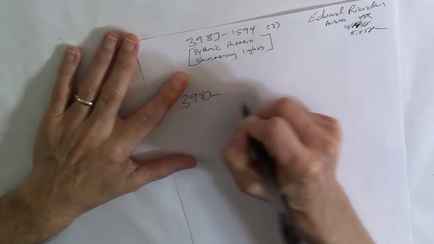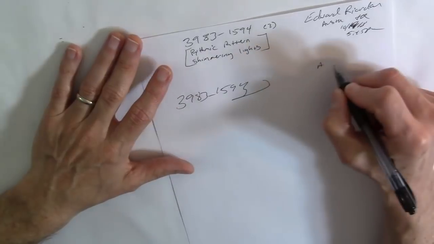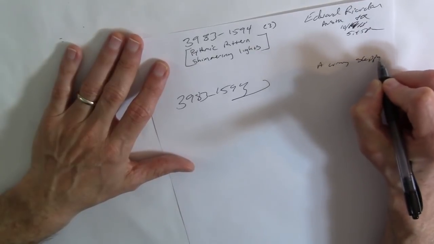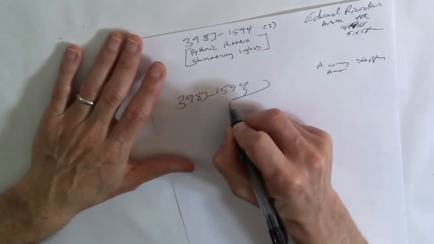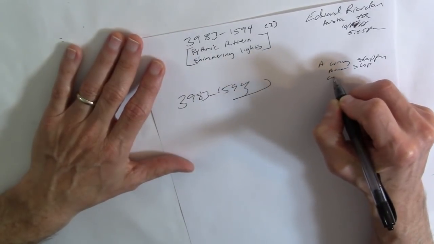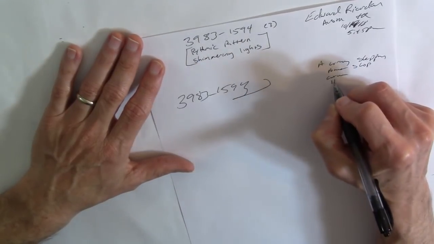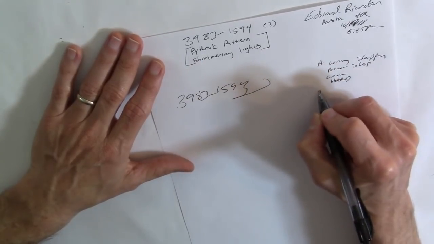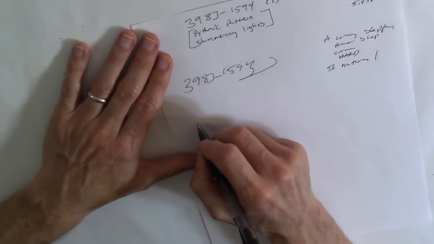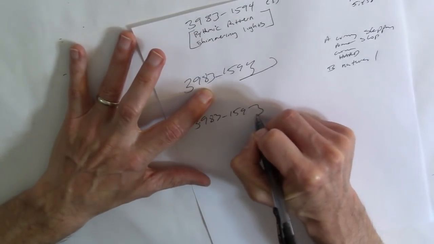3983-1594. Curving, sloping, point, sloping, curving, hard, natural. 3983-1593.